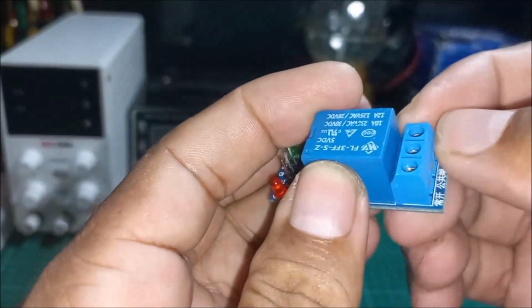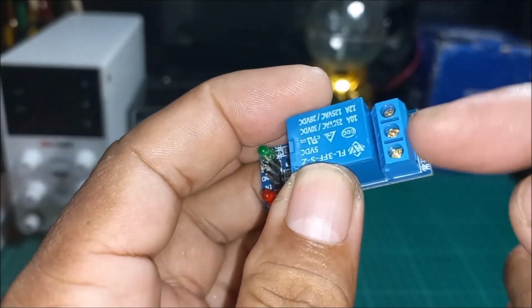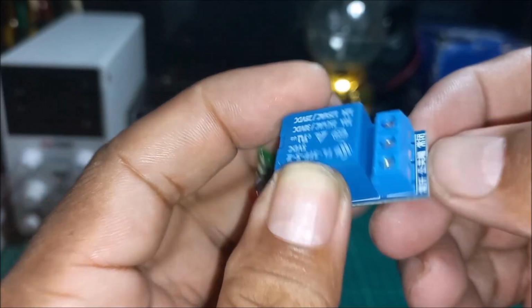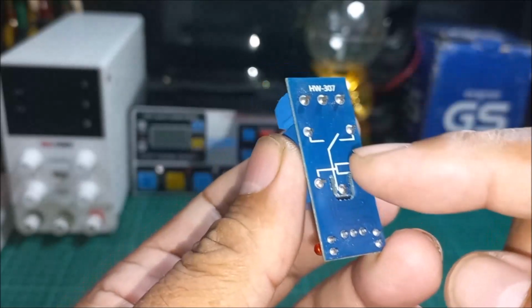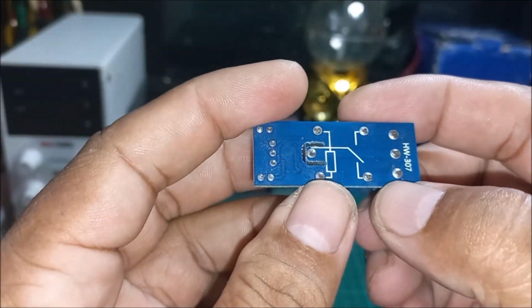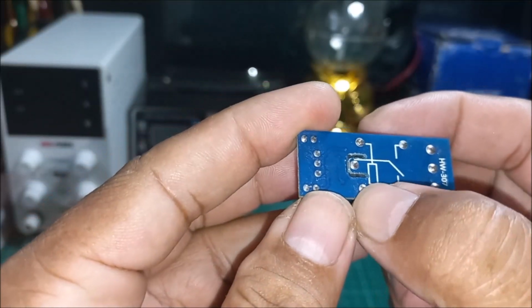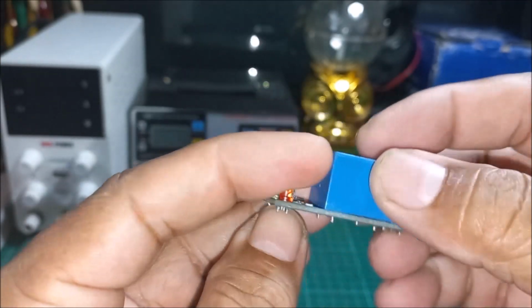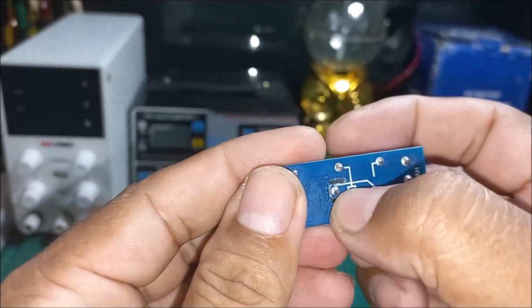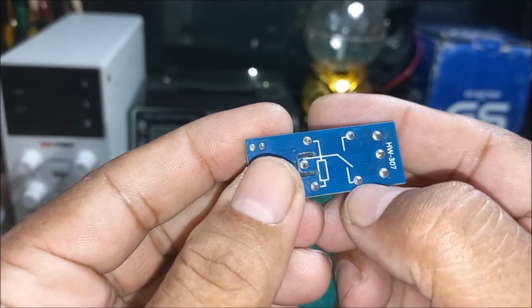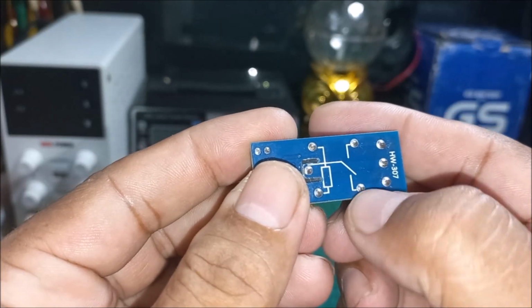Also we have the terminal block. It's Chinese, we don't have the label. HW307. Based on the drawing, that is the coil. Coil 1, coil 2. And then for the middle, we have the common. For normally closed, that is located here.